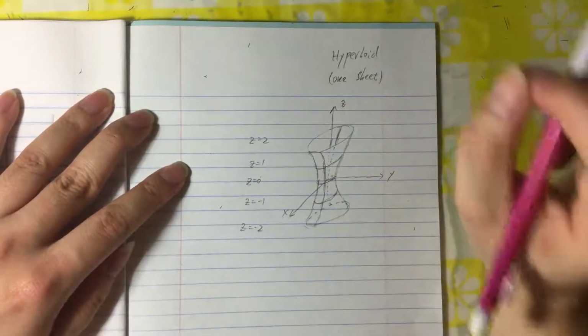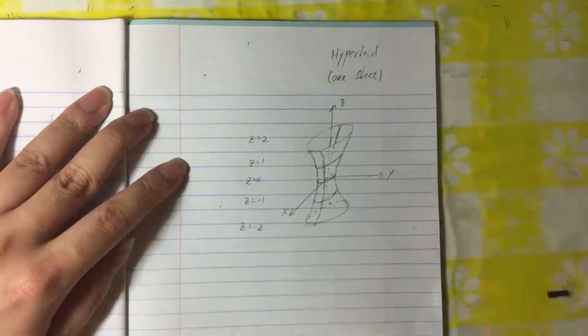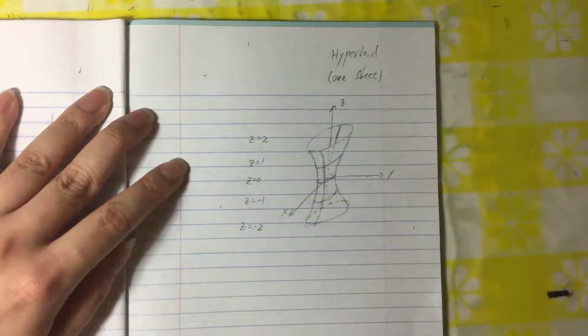Some hyperboloids may have two sheets. Let me show you the next example.